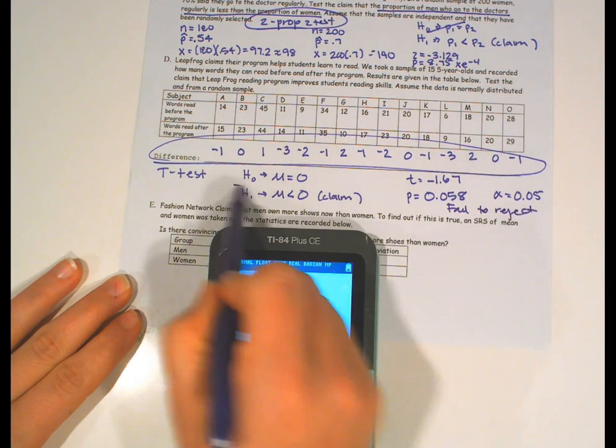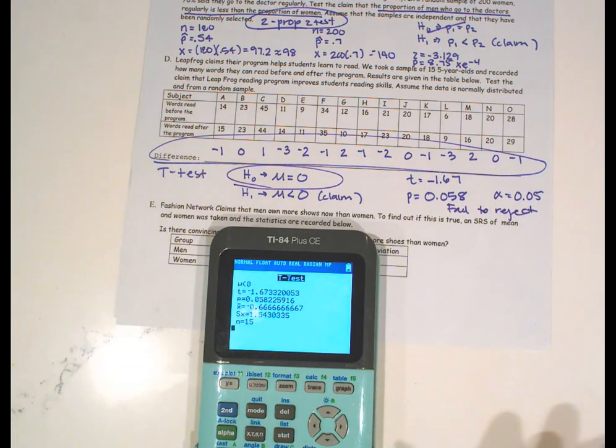So then there is not, right, I'm going to keep this, which means there's not enough evidence to support the claim that Leapfrog helps students learn to read.